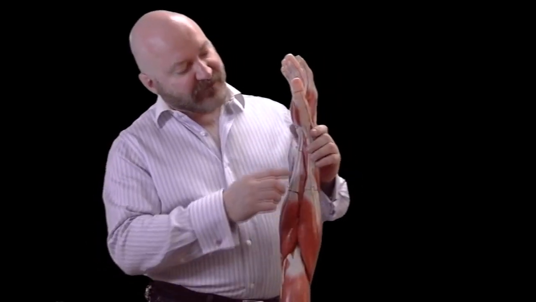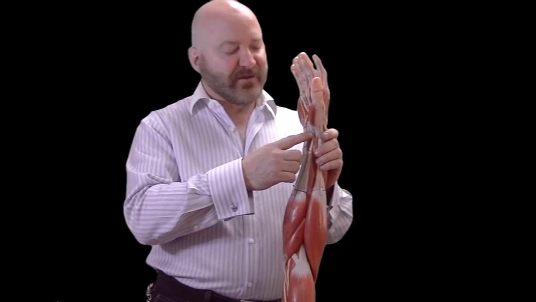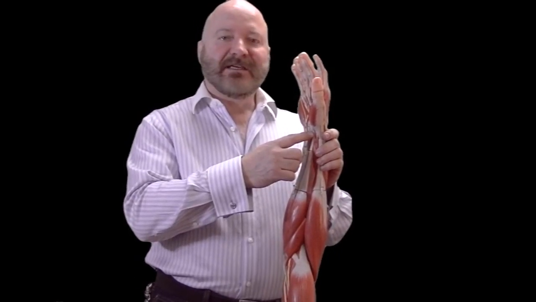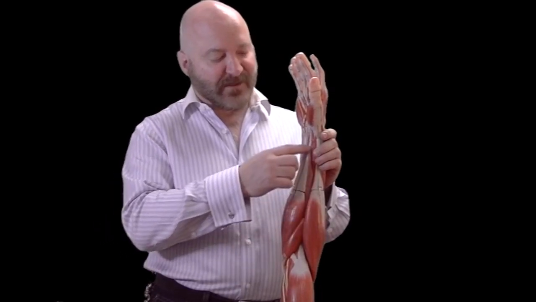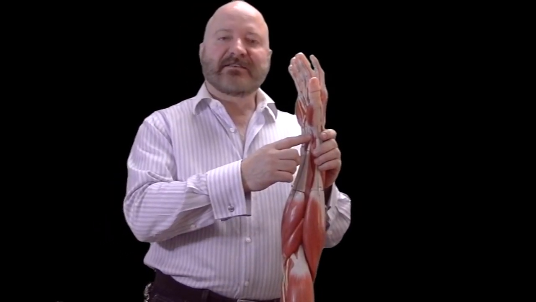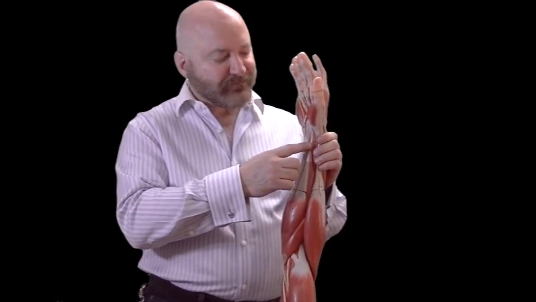On the opposite side, if we go to the base of the thumb, we find another muscle that does something similar, which is called the flexor carpi radialis, and we can trace it all the way back to its muscle here from the base of the thumb. This flexes the wrist on the thumb side or the radial side.